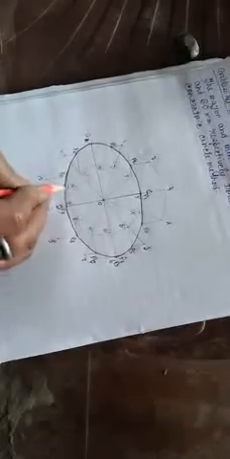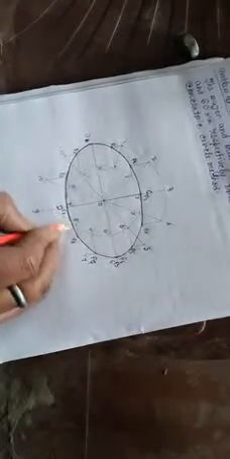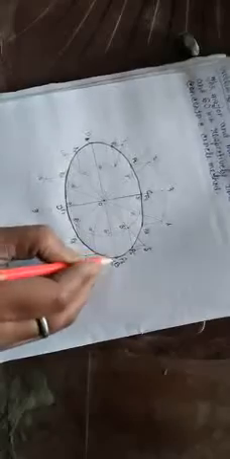Understand? So this is the path of an ellipse.